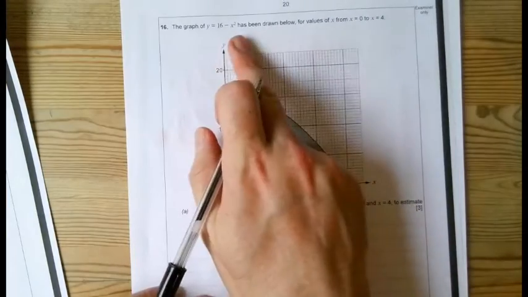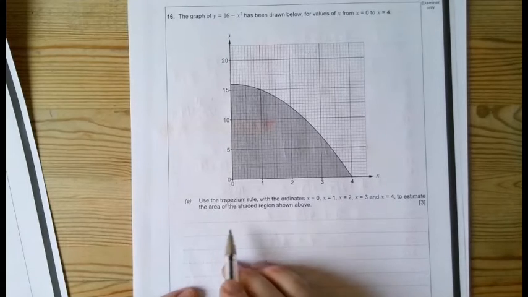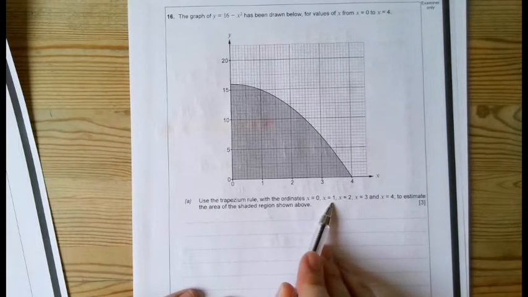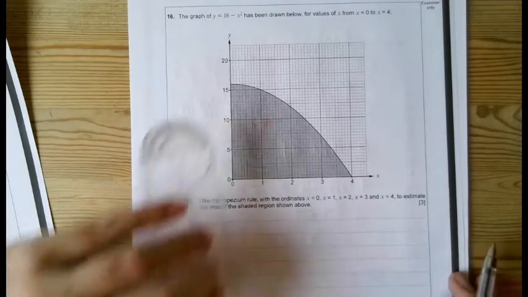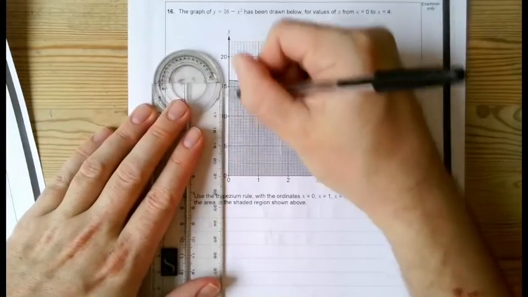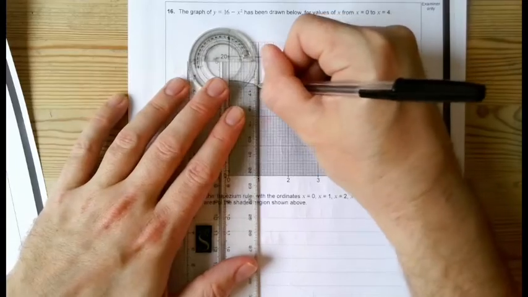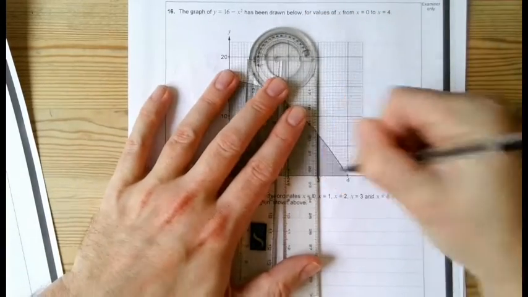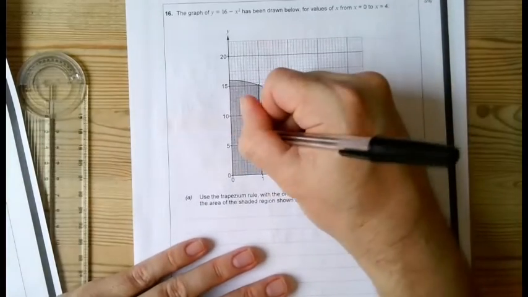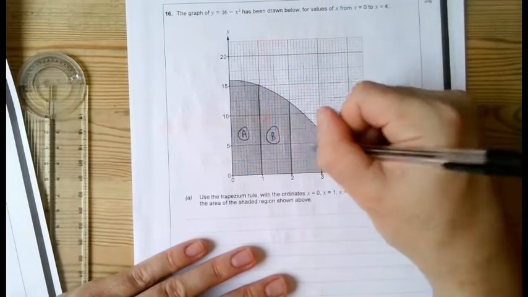The graph of 16 minus x squared has been drawn. Use the trapezium rule with ordinates at 0, 1, 2, 3 and 4 to estimate the area of the shaded region above. So at those values, 0, the axis has already done it for us. Then I'm going to come and fire at 1, 2 and 3, and 4 is already done for us. We're going to have 4 areas here to go and work out.